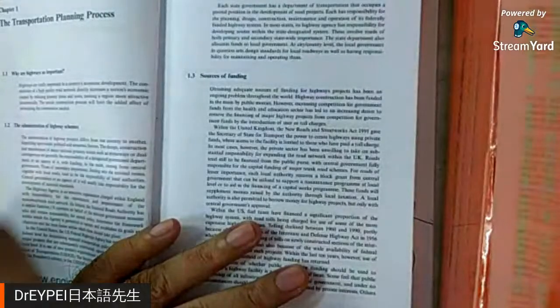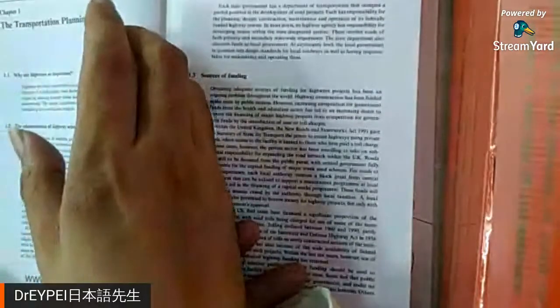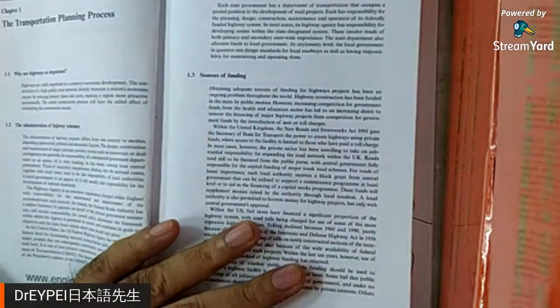No? Also, goods. So human, goods and services are the main requirements why we need highways.